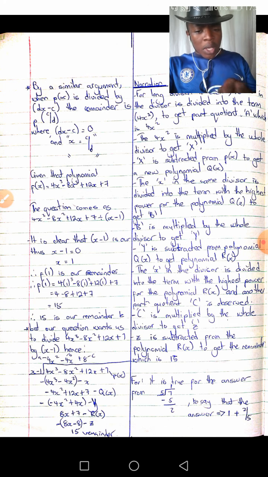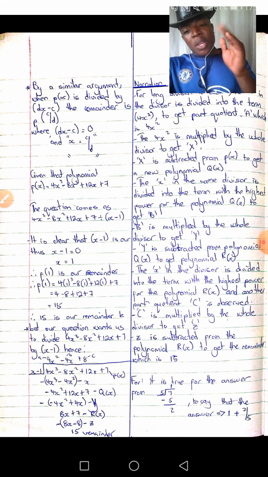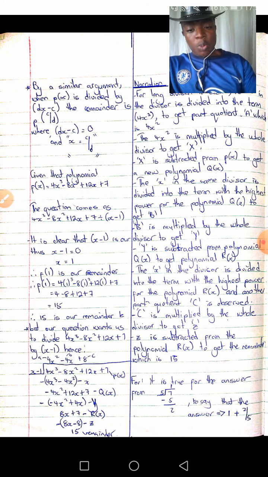If you look a little bit to your right, you see I've labeled that product x. And then what do we do to x? We subtract it from our polynomial itself. We are saying that 4x squared is multiplied with x minus 1 to get 4x cubed minus 4x squared.